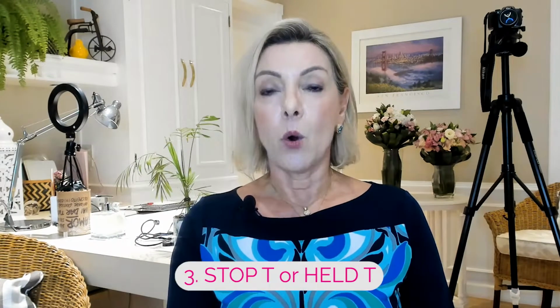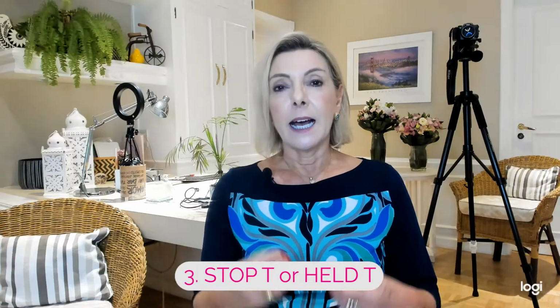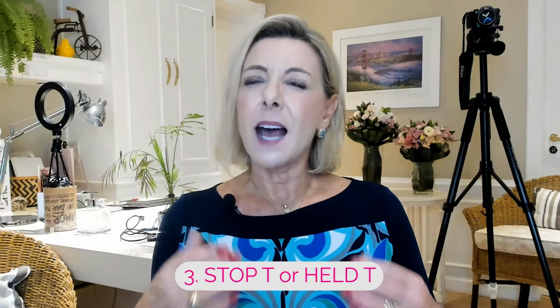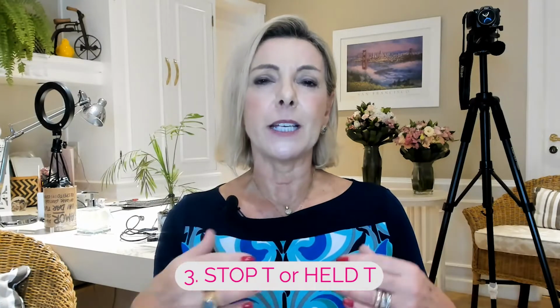The next sound of T, that would be number 3, is the stop T or the held T. So what happens here? This causes a lot of problems for Brazilians because we usually stress the final consonant. So for example, what, many people will say watch or what. And in fact, what you do, you produce what here and you hold it. What, hit, okay, right, all right, all righty, all right?